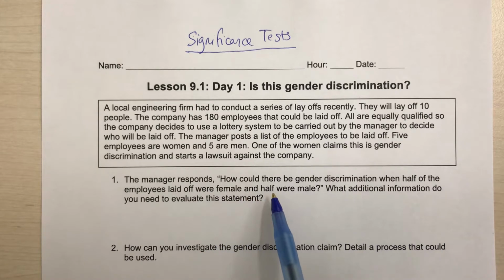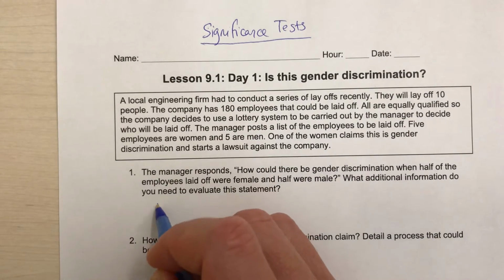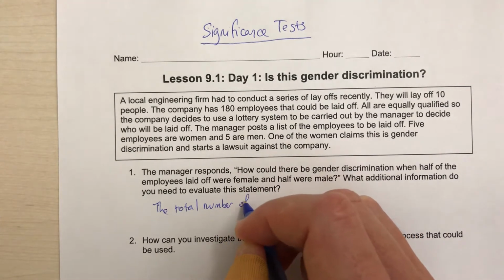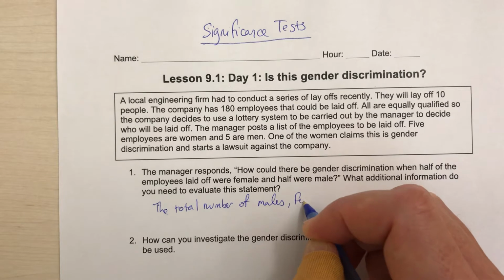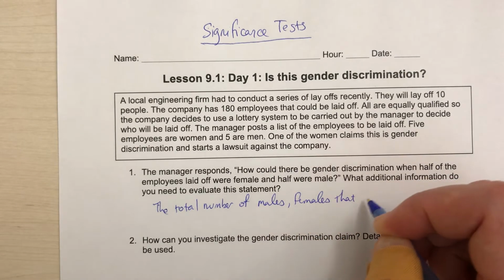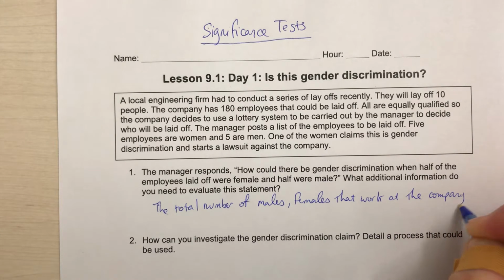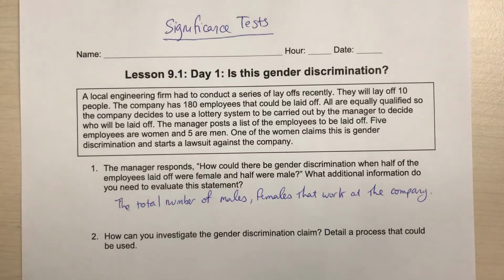So in this case, what additional information do we need? Well, we would want to know the original number of males and the number of females that work at the company. Because if it's not 50-50, then getting 50% female and 50% male may not make sense if it's a fair lottery. Okay, so we need to know the total number of males and females that work at the company. That's going to help us determine whether this lottery was carried out fairly or not.